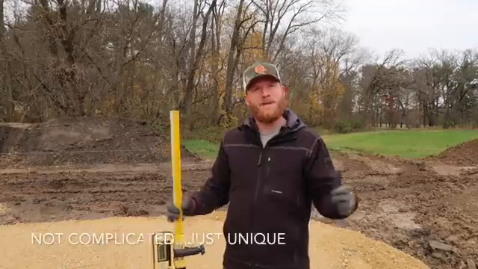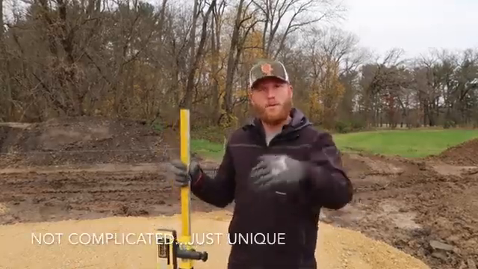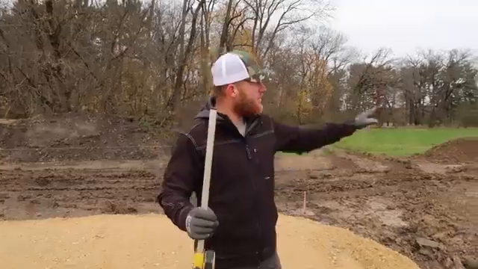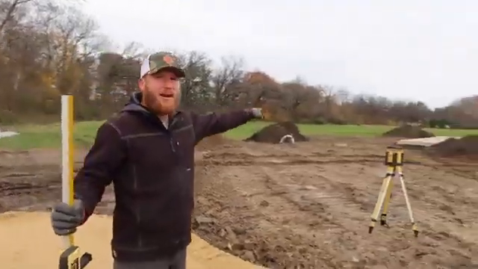It's a little bit complicated because it's not just a square. So we've got a couple little ins and outs, we've got a porch, and we'll take you through the whole process. What we first have to do is, you can see over here, we've got a house.